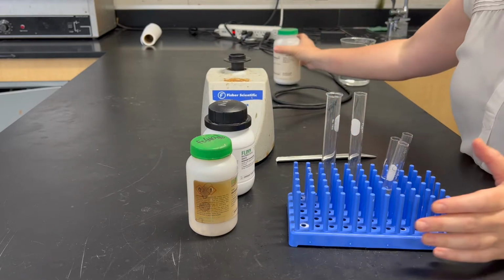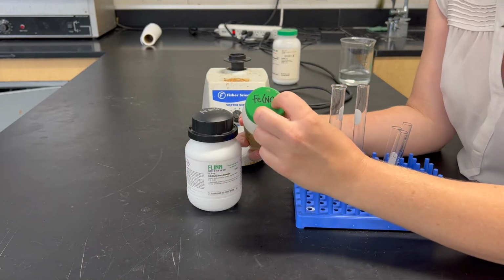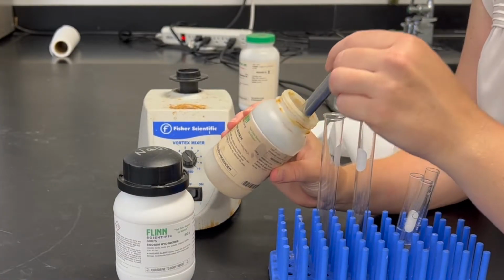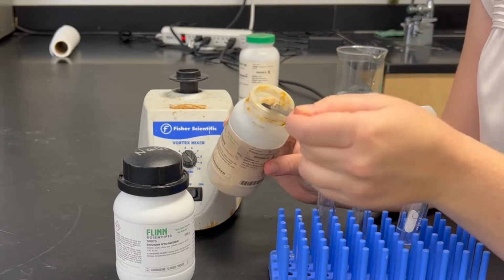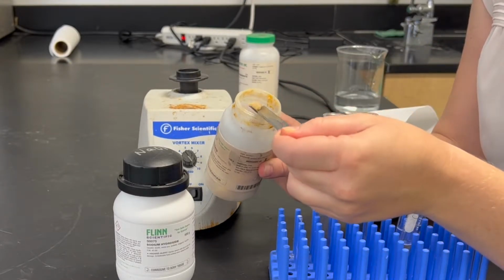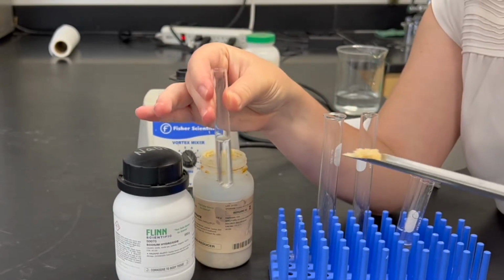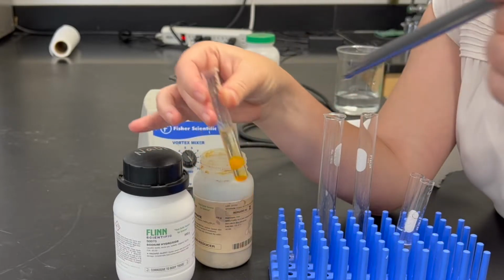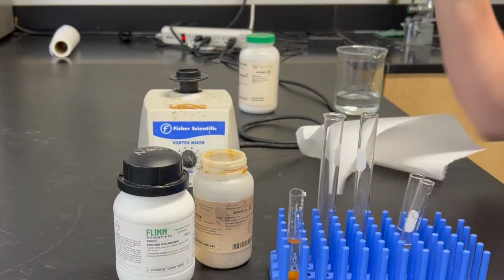For this first reaction, I'm going to react sodium hydroxide and iron nitrate. Whenever you're doing a salt reaction, the first thing that you need to do is make the salt soluble. So I'm going to take a little bit of salt here. You can see that my salt has this kind of yellowish hue, and I'm going to put it into this test tube that already has distilled water in it. I'm going to carefully get it in there, and you can see that it turns this nice yellow color. I'm going to put that down for a minute.